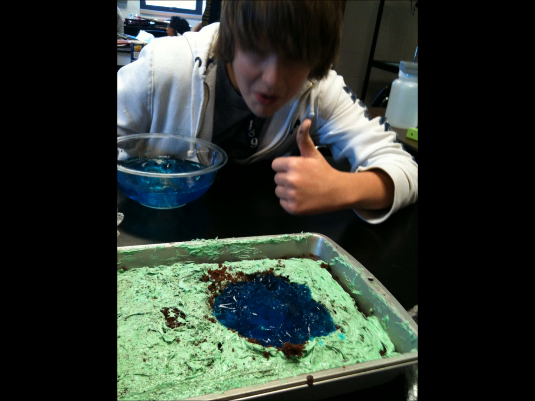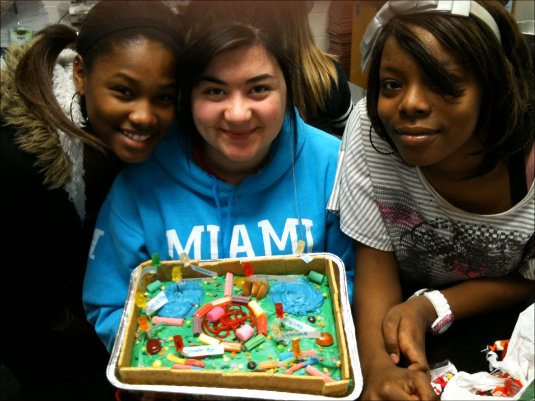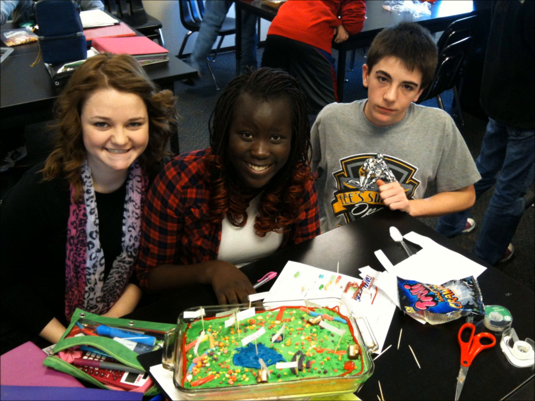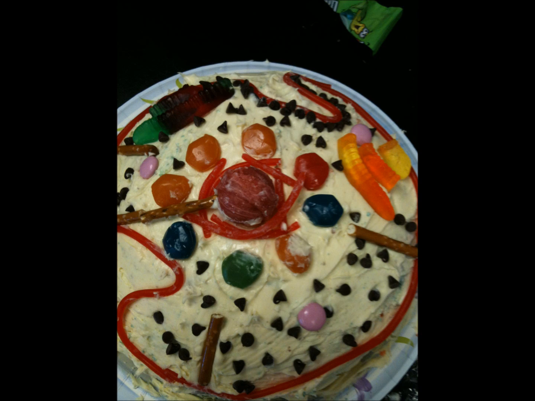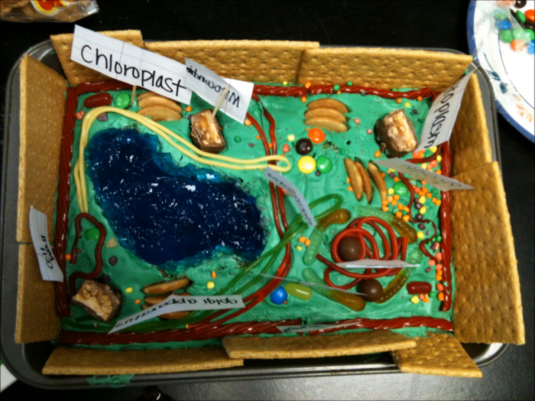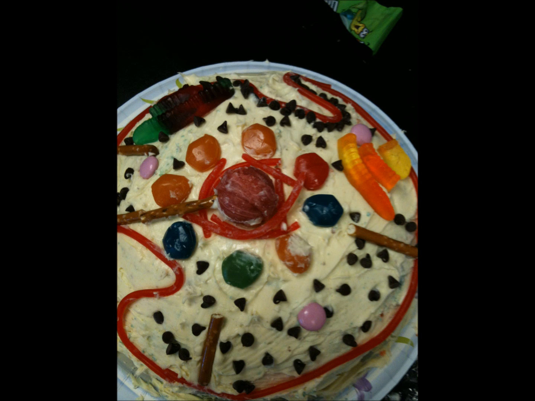So what we're going to do is this. Students are going to choose a group of 3, and they're first going to plan what type of cell cake they're going to create. They can either create an animal cell cake or they can create a plant cell cake. The plant cell cake will be a square cake with green frosting, and an animal cell cake will be a round cake with white frosting.